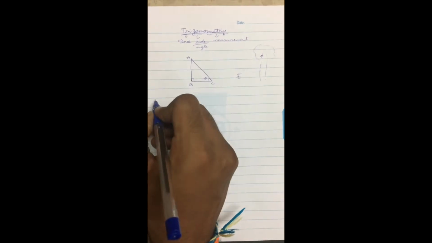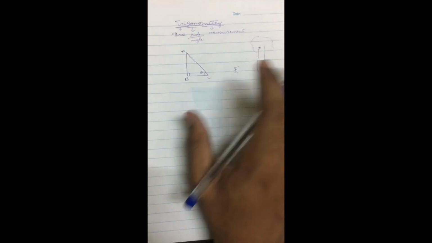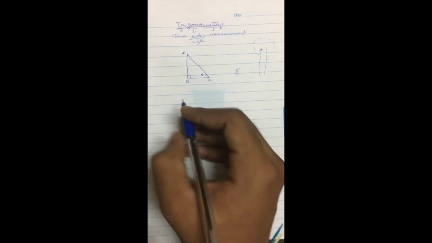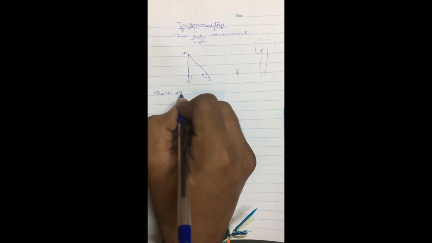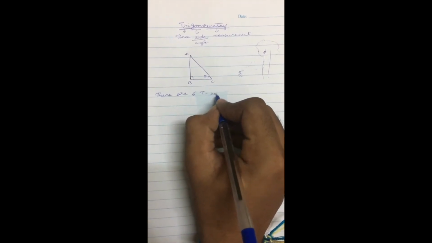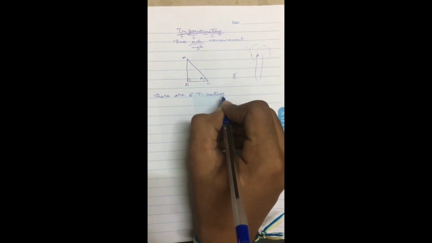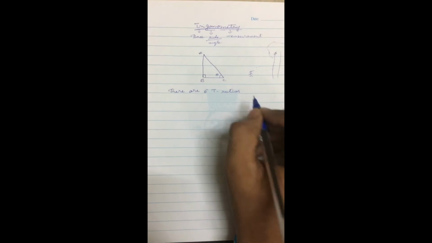Now I request you to learn some t ratios. There are 6 t ratios. T means trigonometry ratios, which you have to be thorough with so that you can perfect this lesson, trigonometry.